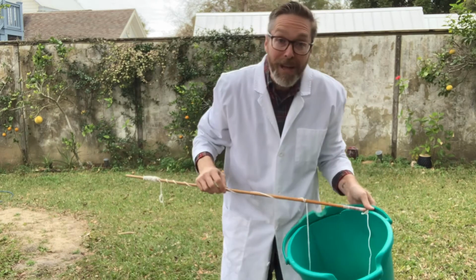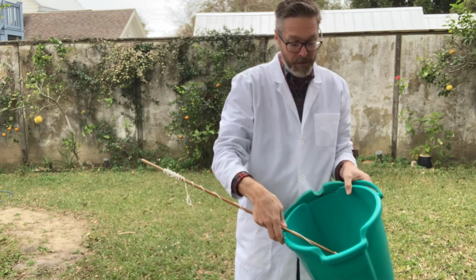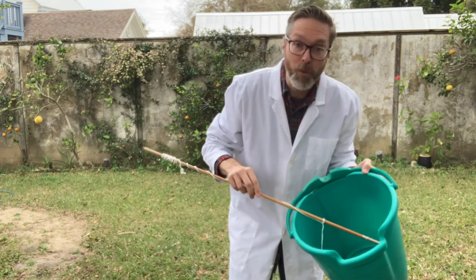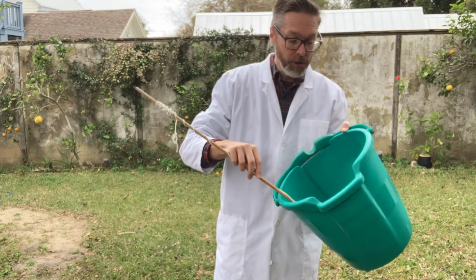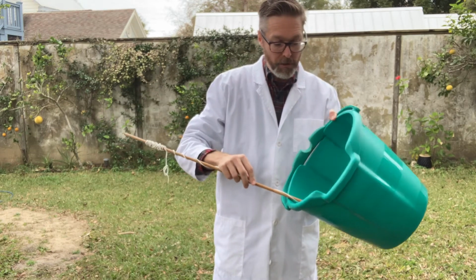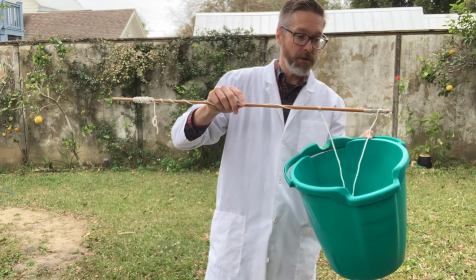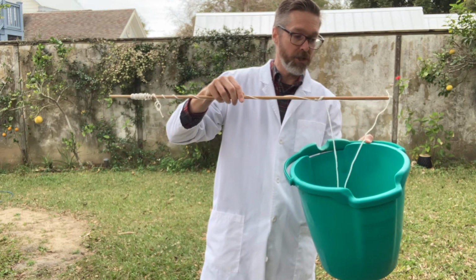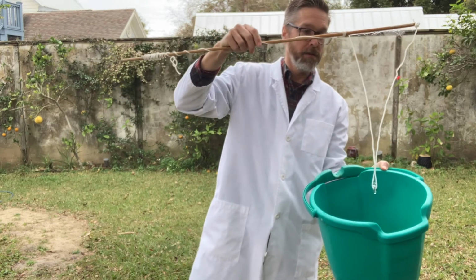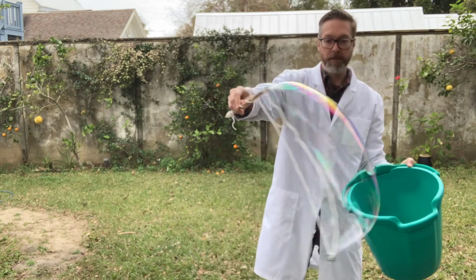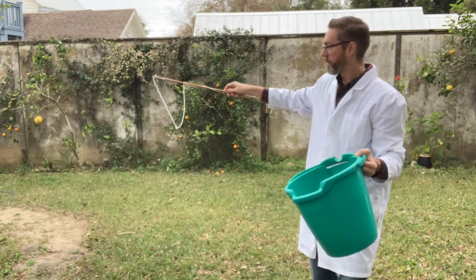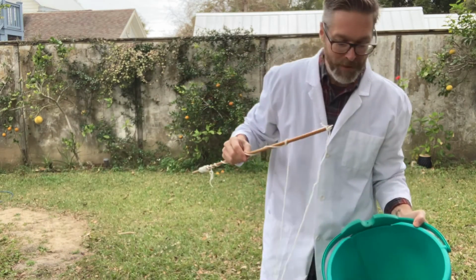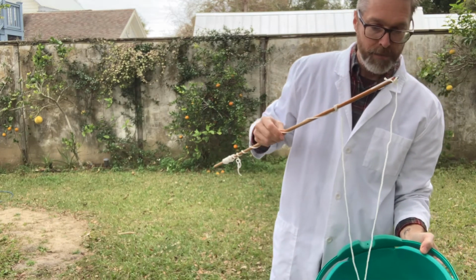So you want to be careful not to get your rope all twisted up, because when it unravels itself with the weight of the washer, you could lose your surface tension. And you can tell you've got a good surface tension when you can see the shine. And then you get your giant bubble. I'm going to try to go bigger.